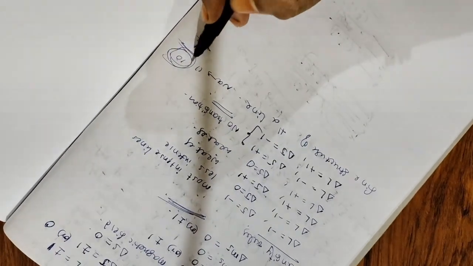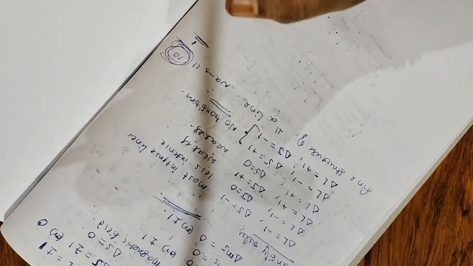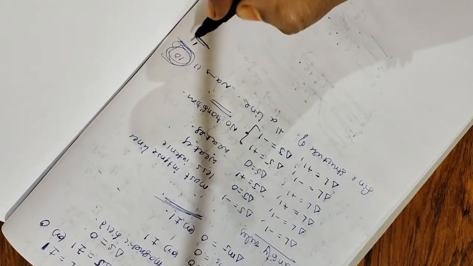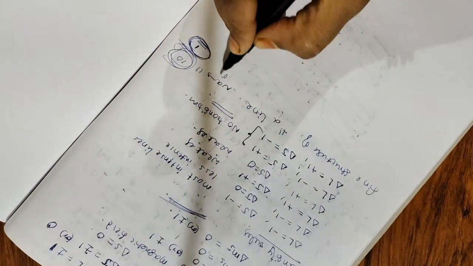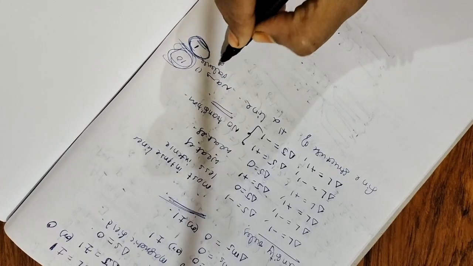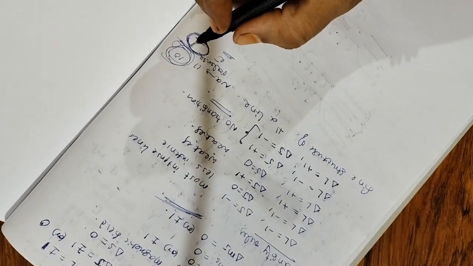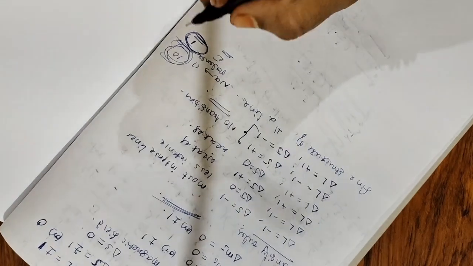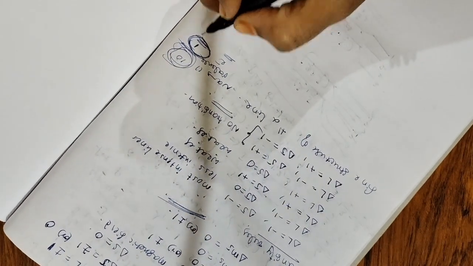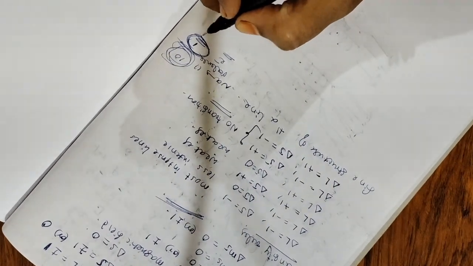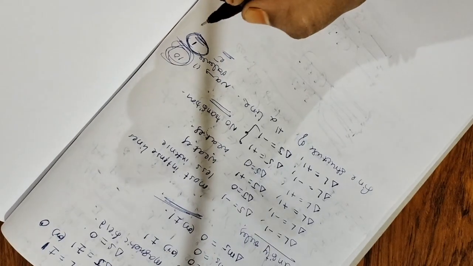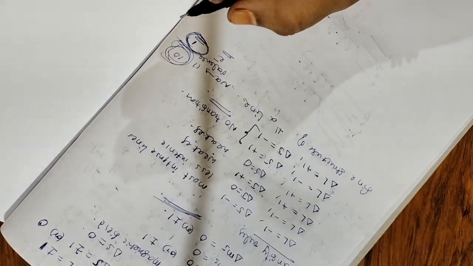These interlocked electrons will not contribute any angular momentum. Only this valency electron will contribute the total angular momentum of the atom.